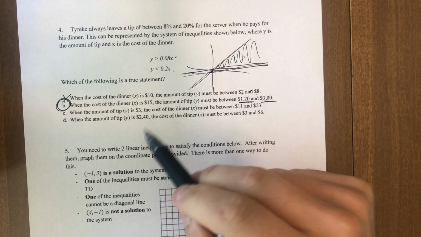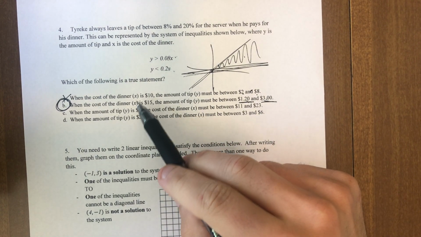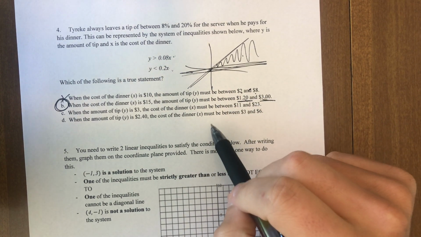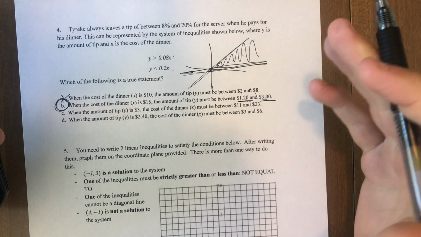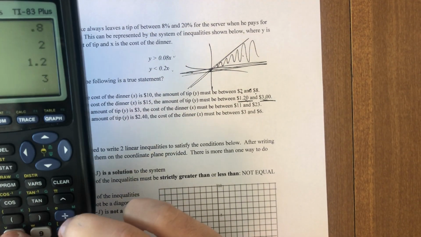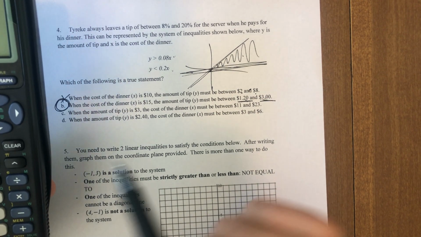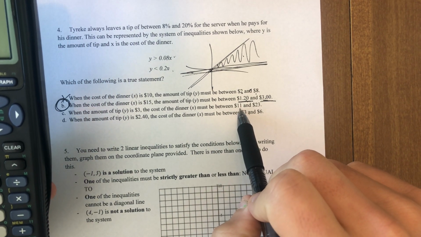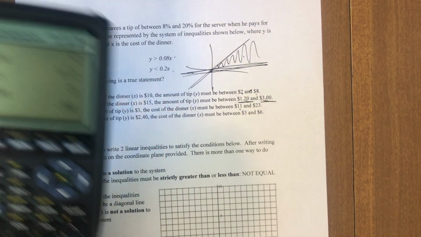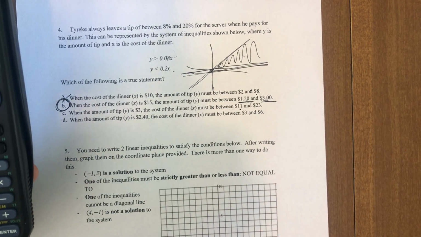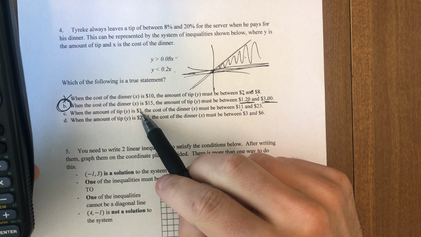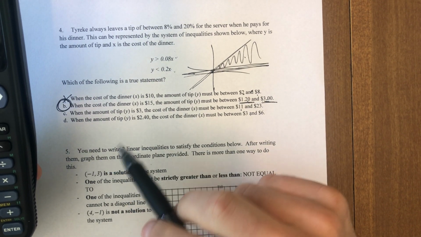These are a little bit harder. You're actually working backwards. It says if the tip was $3, then the dinner must have been between 11 and 23. Well, you can plug in 11. And if I had an $11 meal, then my tip would have been 88 cents. And it says that when the tip is $3, that's definitely not true.